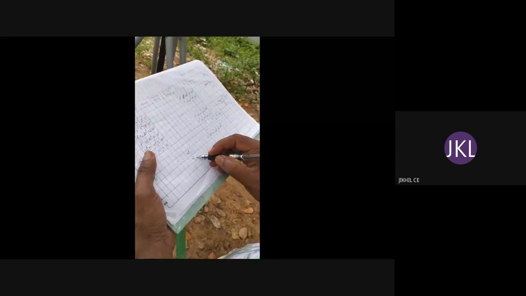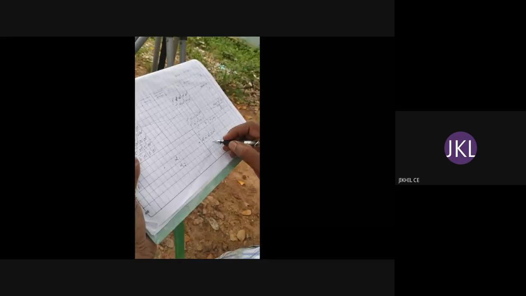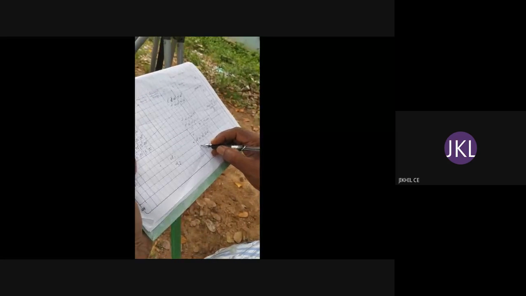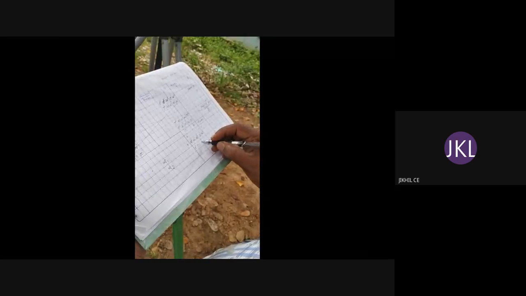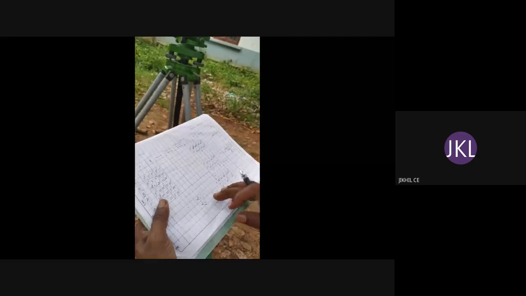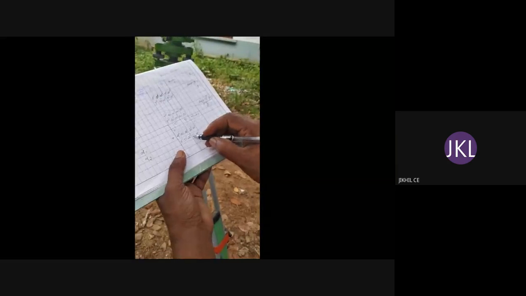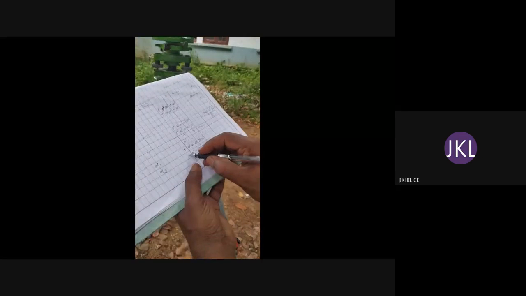That is called alpha 2, that is 0 degree 51 minutes 20 seconds. The first face working is over. This is also an angle of elevation.